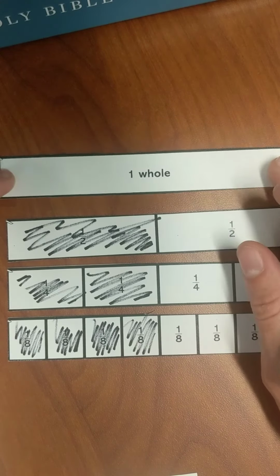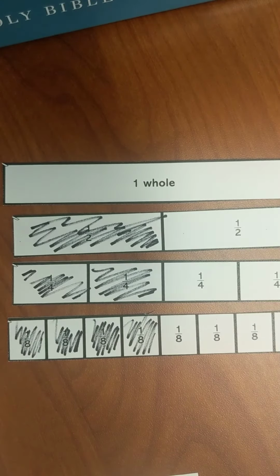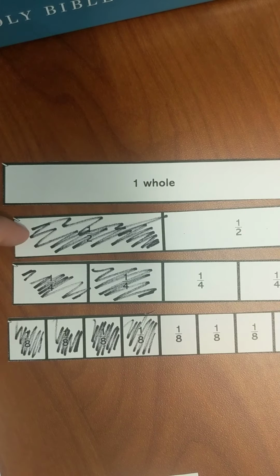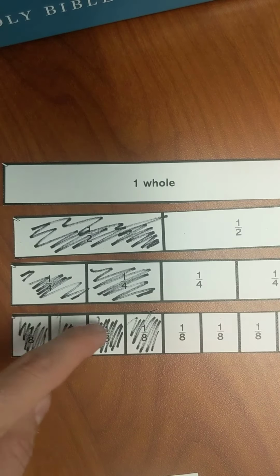Oh, I need a bigger screen. What do you notice about the length of the bars that represent 1/2, 2/4, and 4/8? You should notice that they are about the same length. You've got a 1/2, which is about the same length as 2/4, which is about the same length as 4/8. Do you guys see that? We don't need this piece right now.